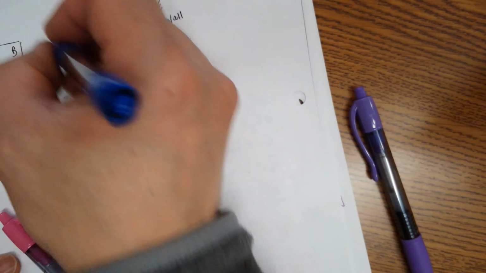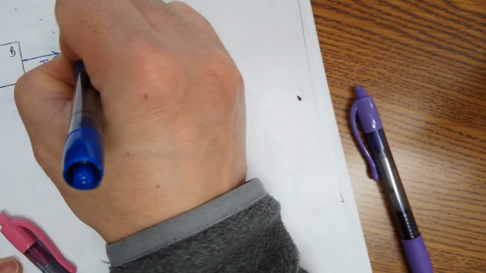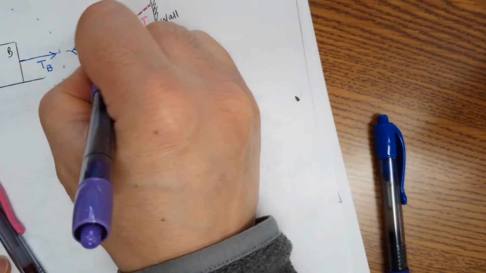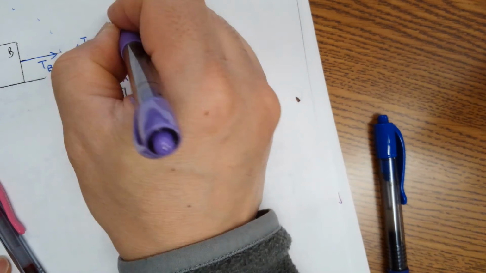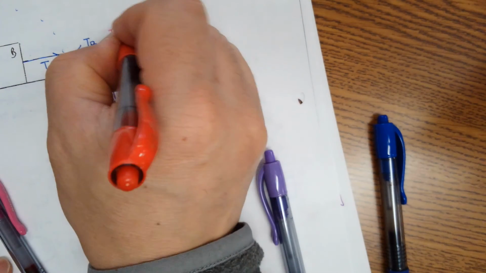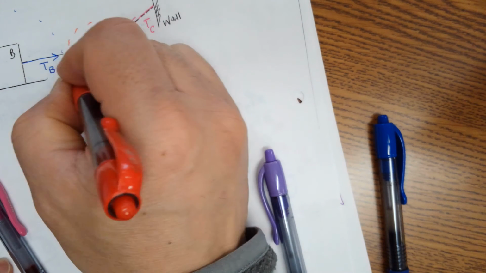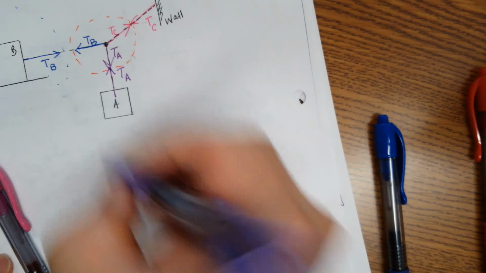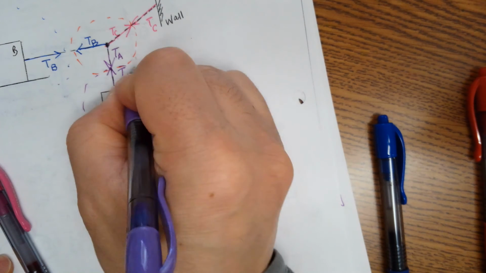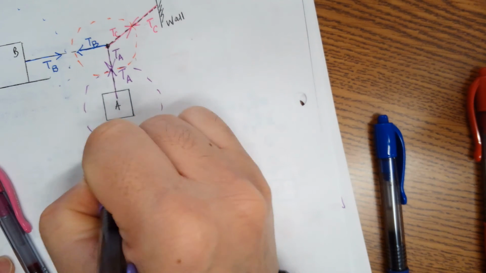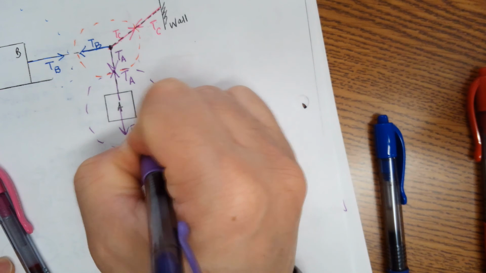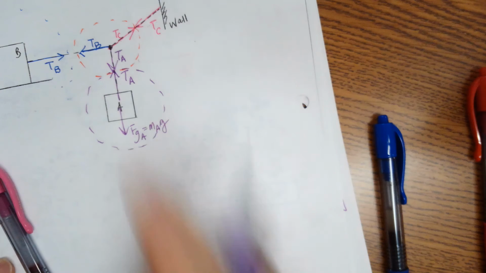So if I were to look at just this separately, this is TB, this is TC, and this is TA. And if I were to isolate this by itself, and isolate this by itself, this is of course FGA, which is MAG.